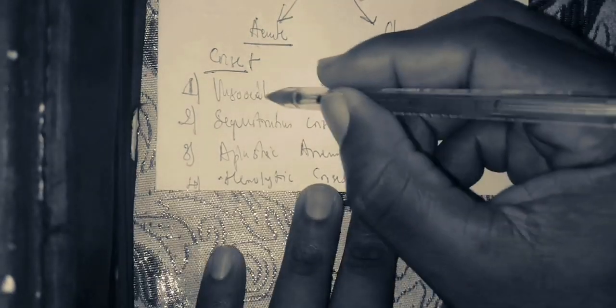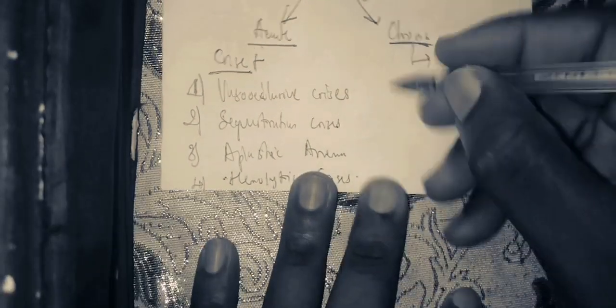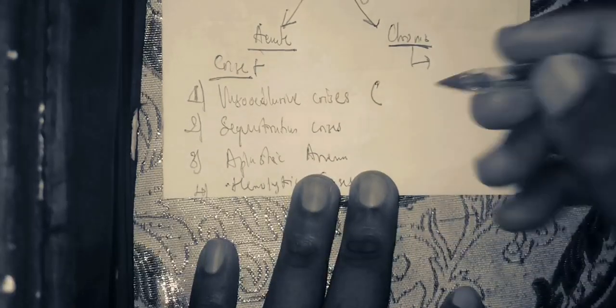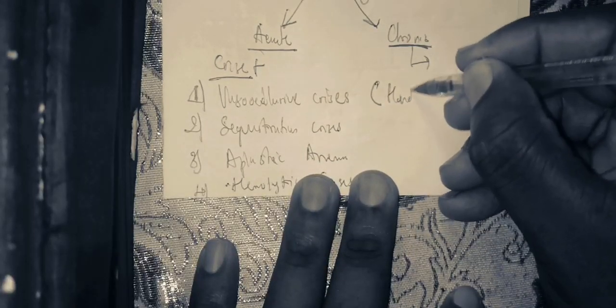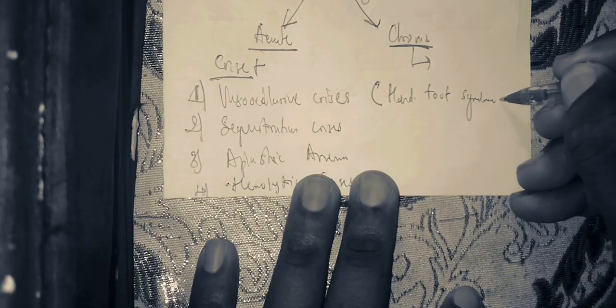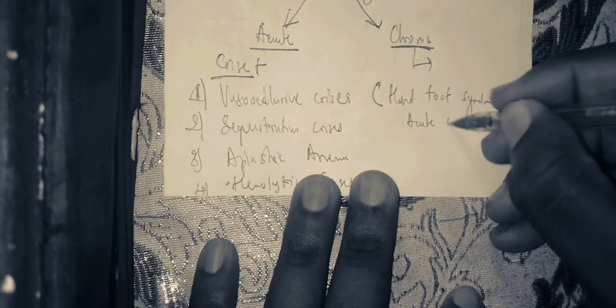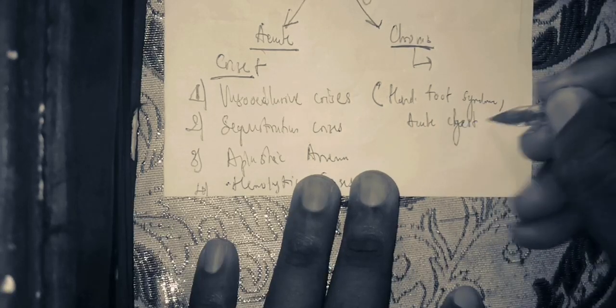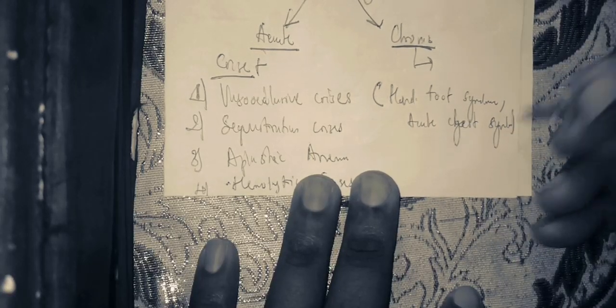Now, inside the vaso-occlusive crisis, you are going to have things like hand-foot syndrome, and things like acute chest syndrome that you're going to visualize there. Is it clear? So now let's explain what happens in vaso-occlusive crisis.